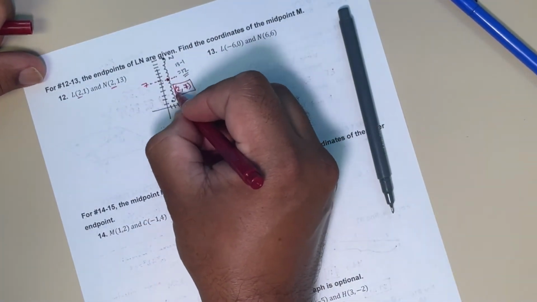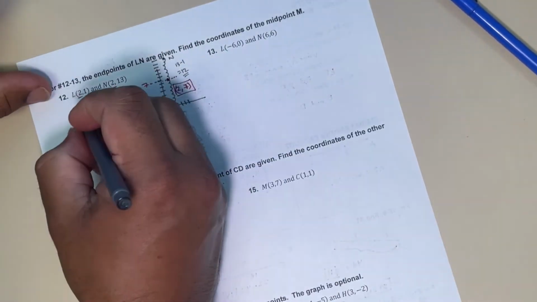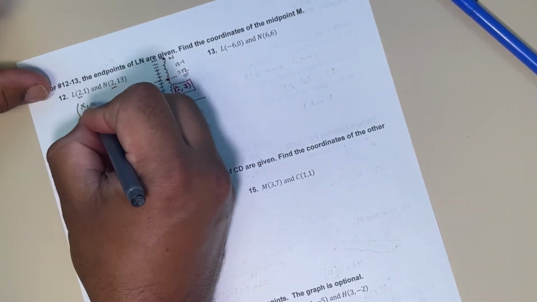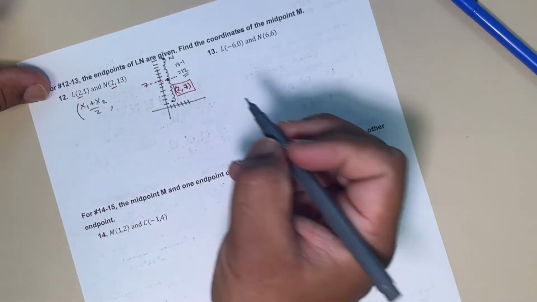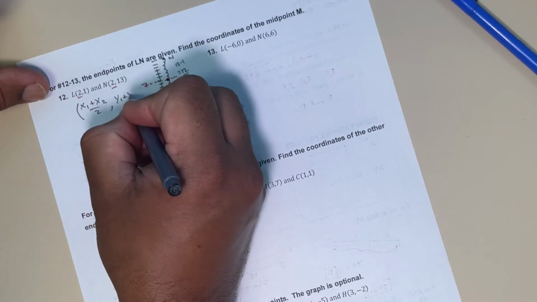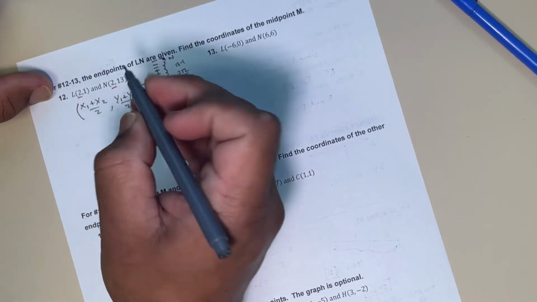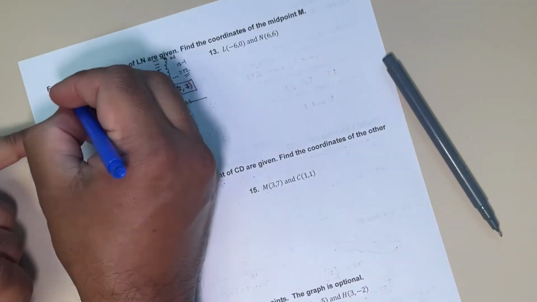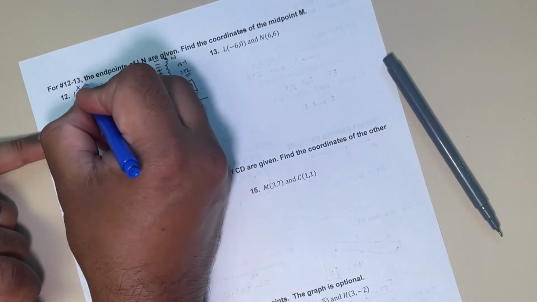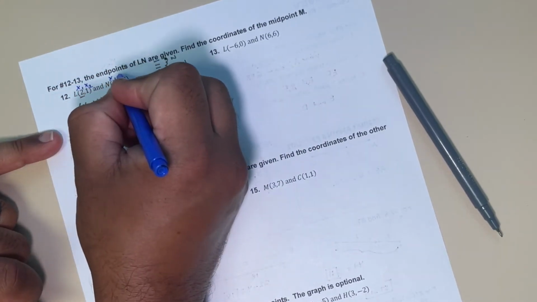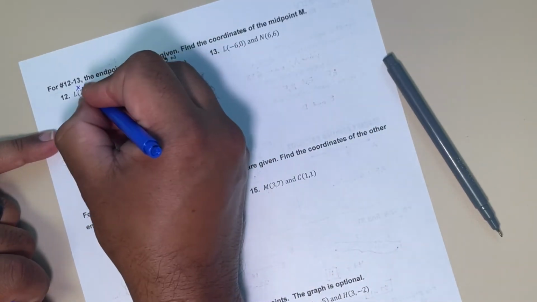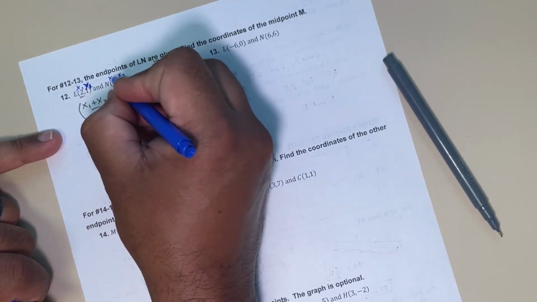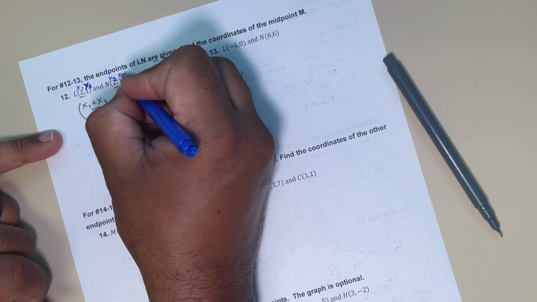So there's my midpoint. If I use the midpoint formula, I've got x1 plus x2 divided by 2, and then y1 plus y2 over 2. Let me label these: x1, y1, x2, y2.